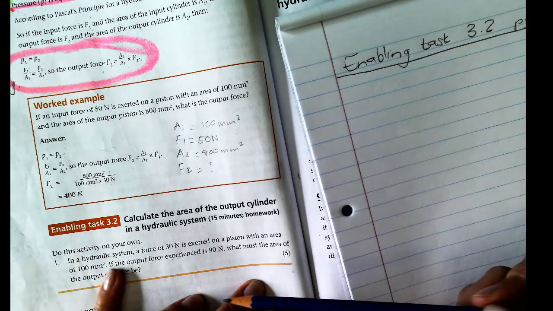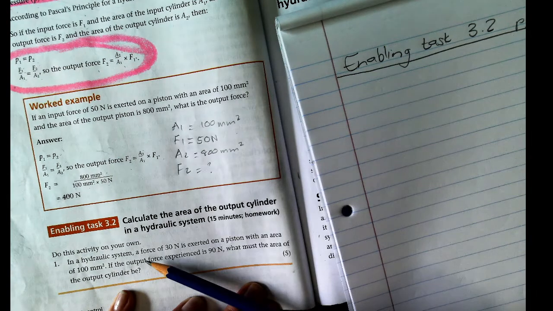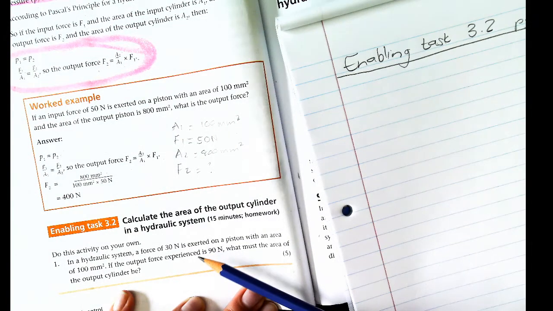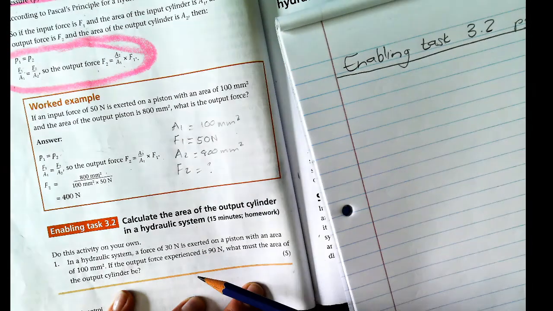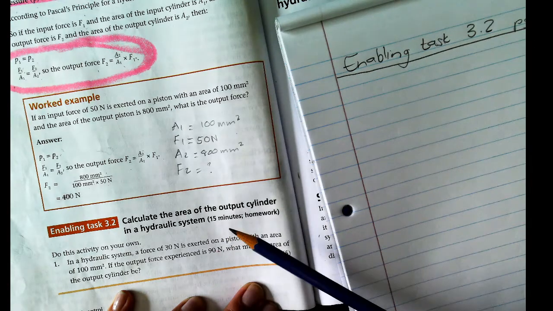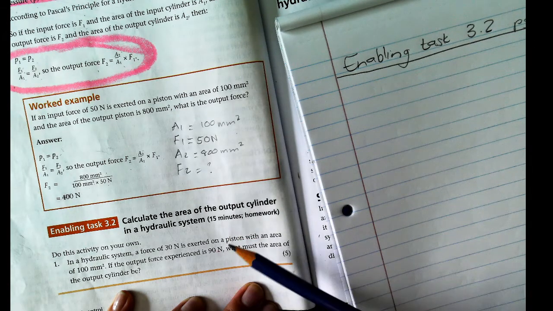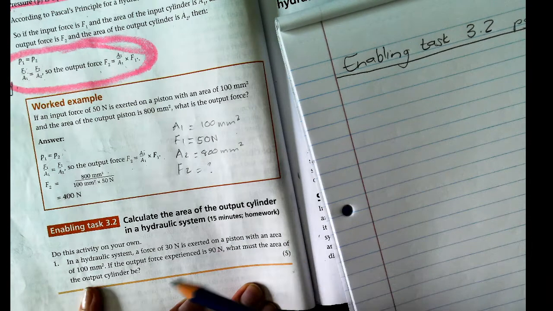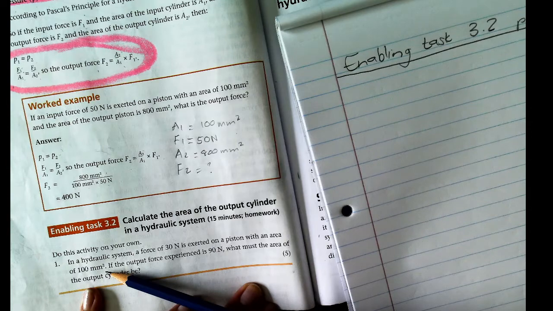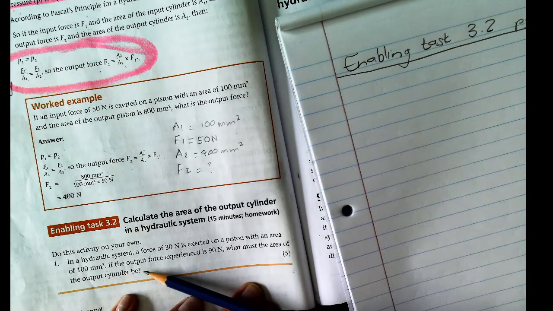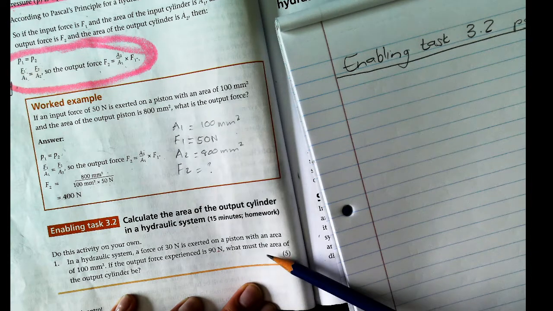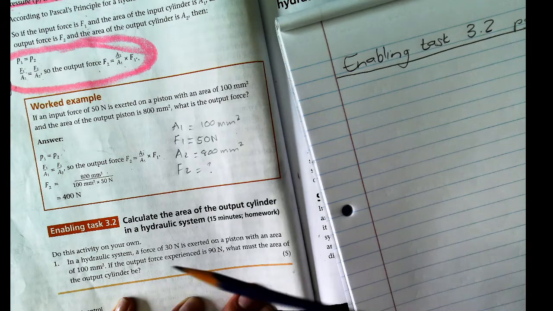In a hydraulic system, a force of 30 newtons is exerted. Now, with this, you need to know the synonyms. Exerted, applied, placed. These are all synonyms of input and input action. Exerted on a piston with an area of 100 millimeters squared. If the output force experienced is 90 newtons, what must the area of the output cylinder be?